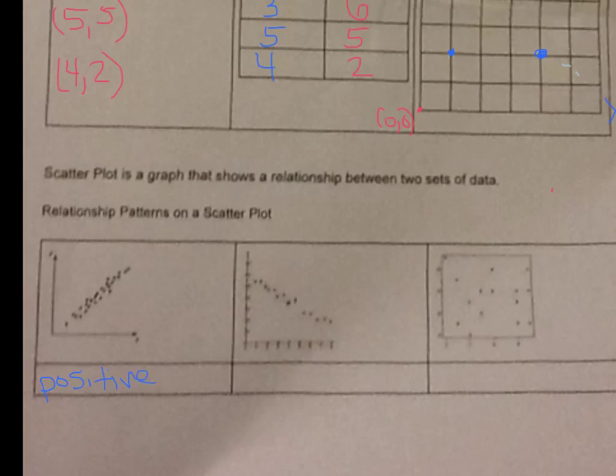If we see the pattern that our points are making a diagonal line down, this is called a negative relationship. And if we look over here, we can see that they're kind of just all over the place. We don't really have a clear pattern of them going up or going down. So we would say that it has no relation.